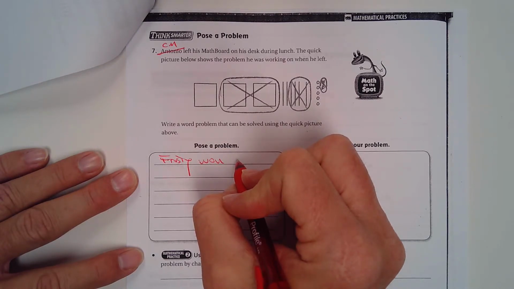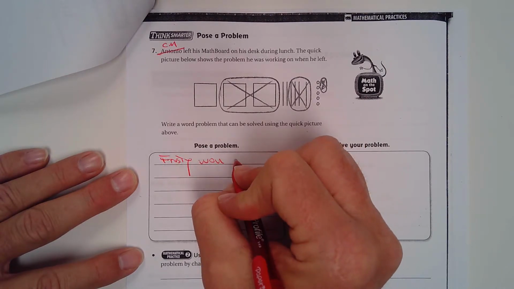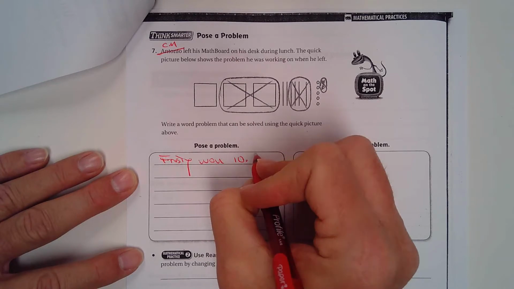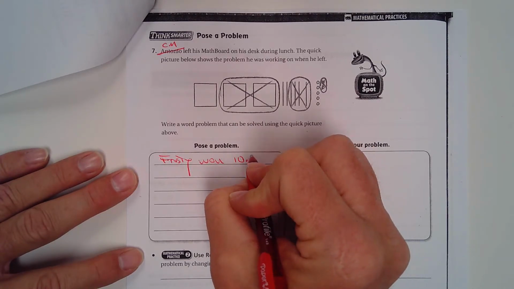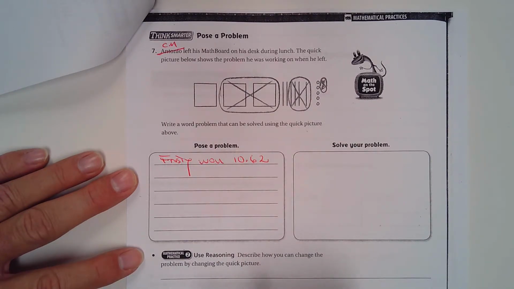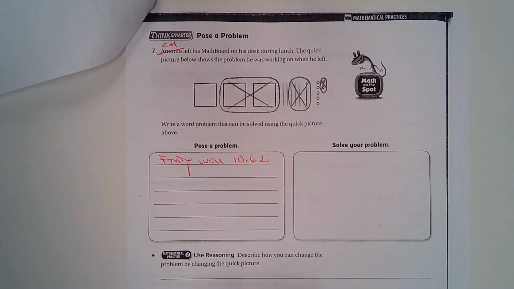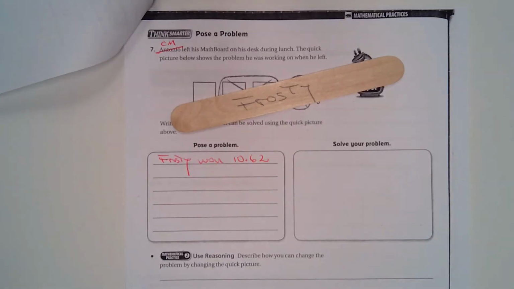He played Fortnite last night, and he won 10.62% of his games. Okay, and I'll be fair here. I can pull a stick here. No, not Frosty. I already was writing about Frosty here. I got to come up with another name.